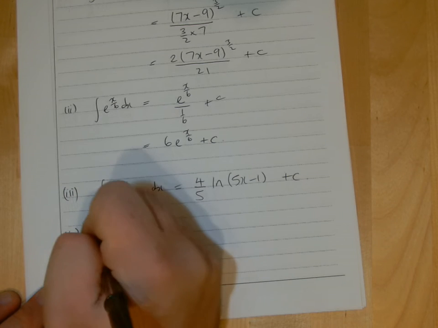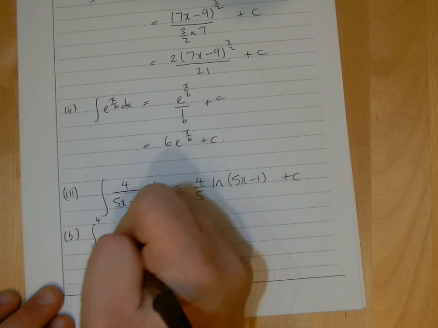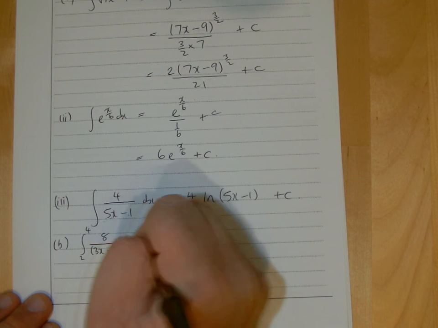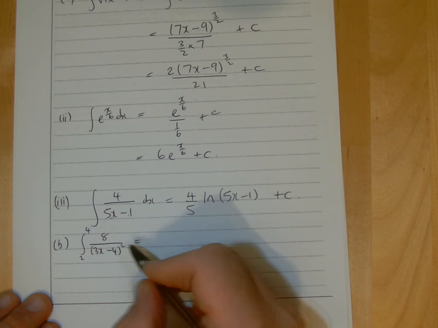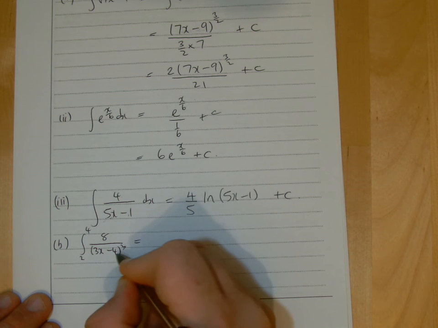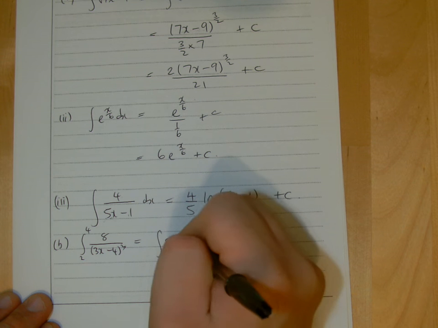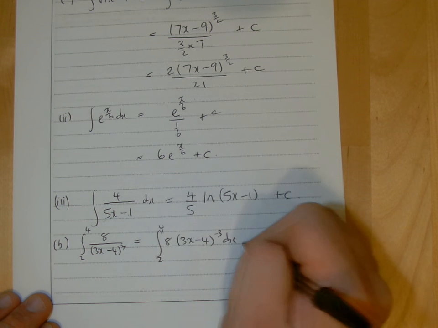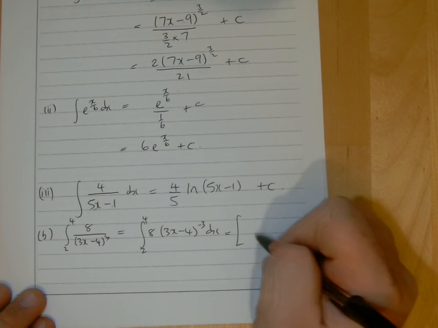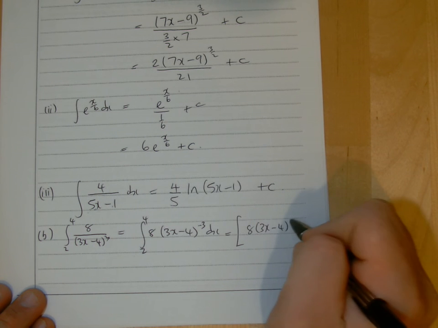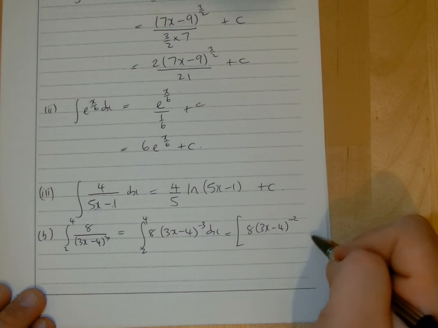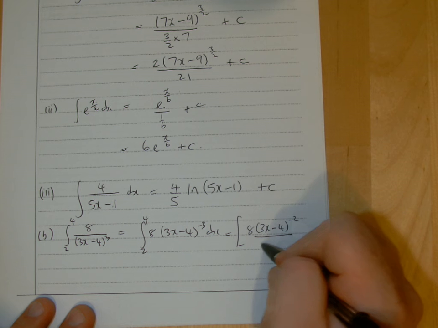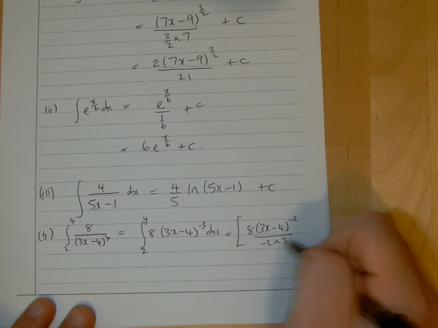So with b, integral between 2 and 4 of this. So remember then, is it cubed on the bottom? Yeah. Remember then because it's cubed on the bottom, you can take it up, minus 3, between 2 and 4. And then we're going to integrate it. So when you integrate it then, remember you add a power to it. So add the power to minus 3, I get minus 2. And then divide by that new power, minus 2, times by the derivative in there, which is 3.